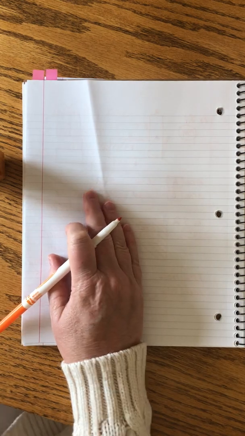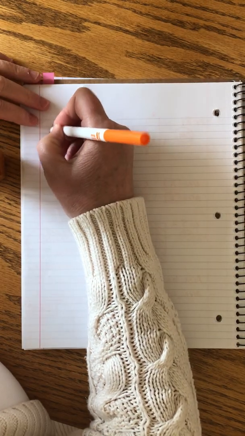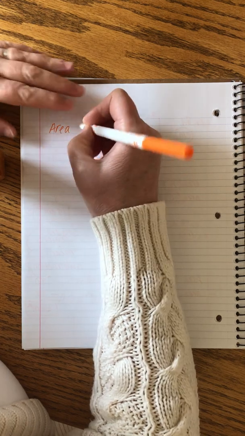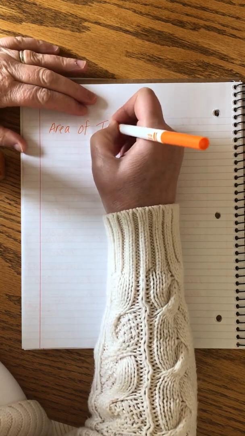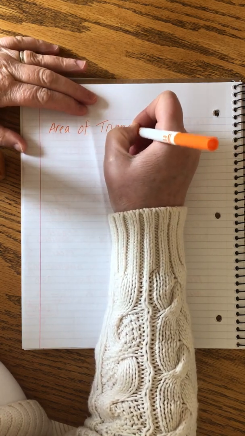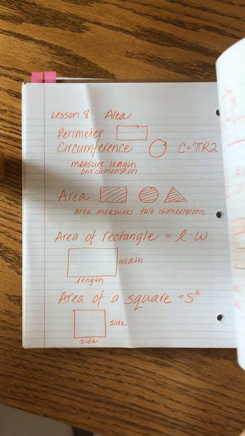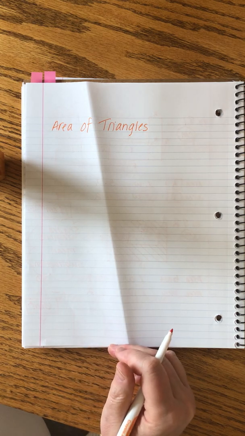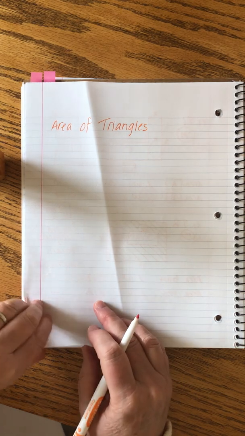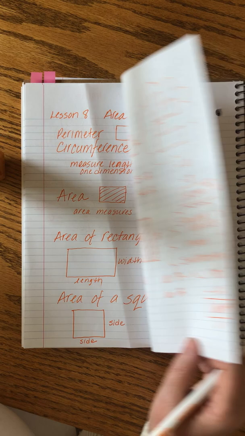So, area of triangles. Okay, let me just look at something here. The first thing we want to do is find a basic formula, right?